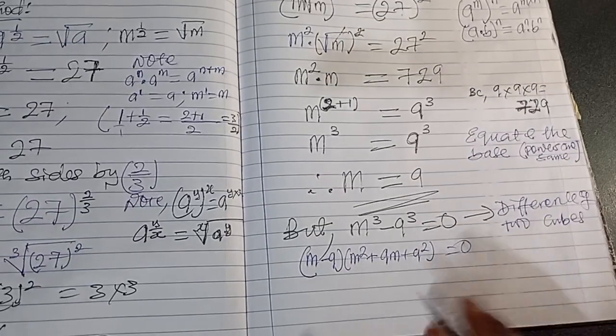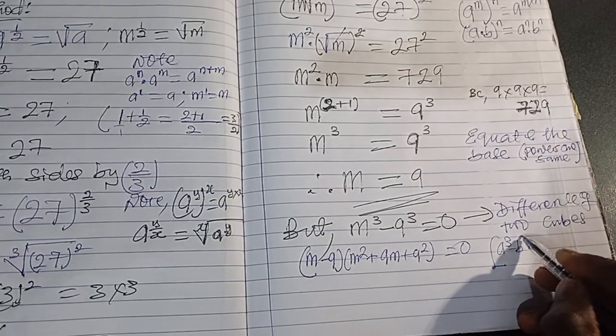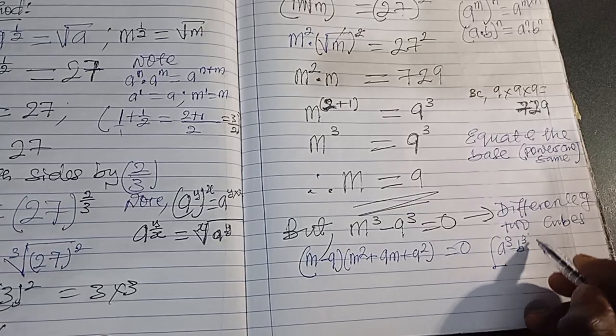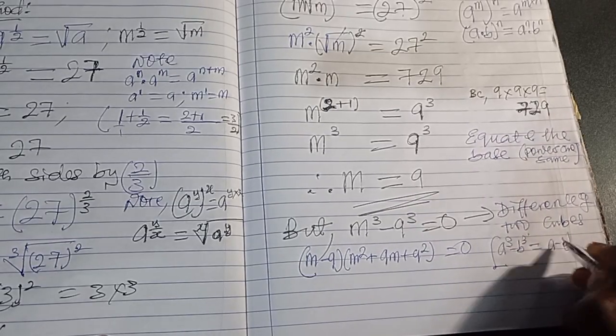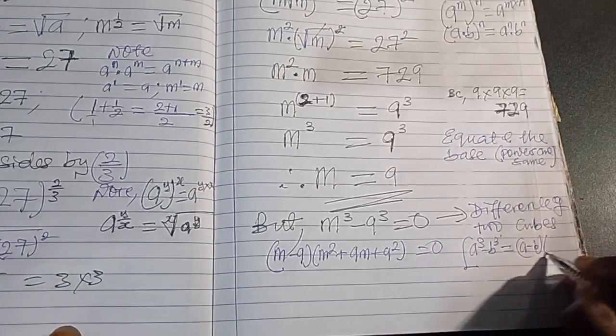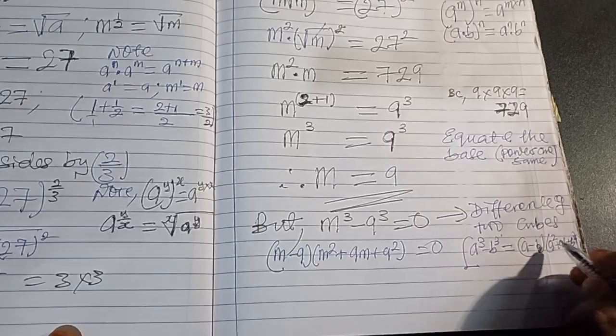Under the difference of 2 cubes, when you have a raised to power 3 minus b raised to power 3, it gives you a minus b, all multiplied by a square plus ab plus b square. That is what I have done here.